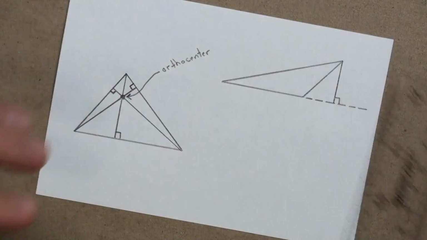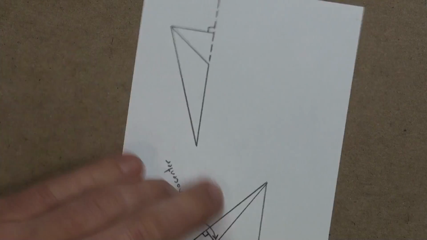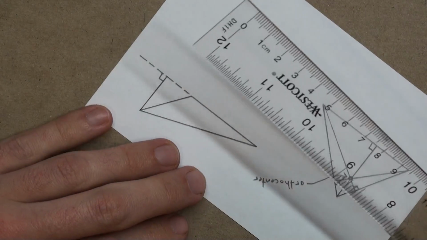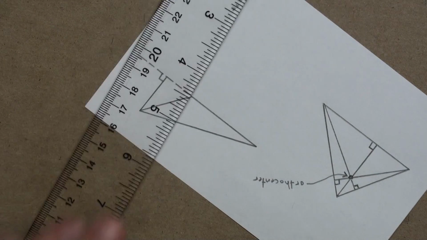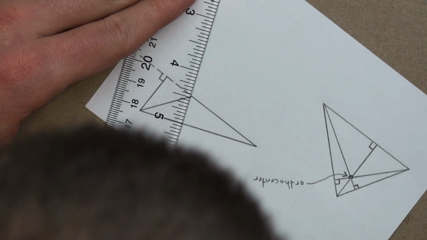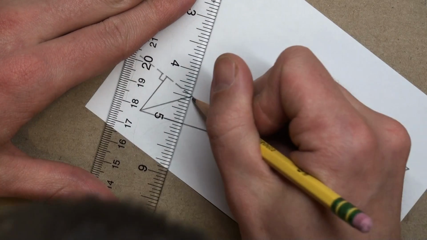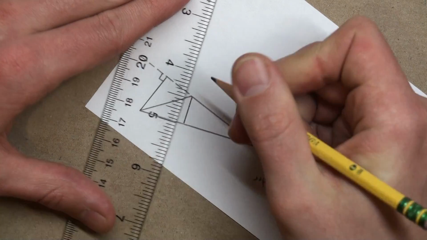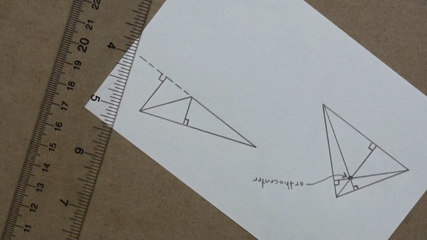Perpendicular. But then we can, of course, turn this triangle and draw an altitude this way. Okay. So that's the second altitude.